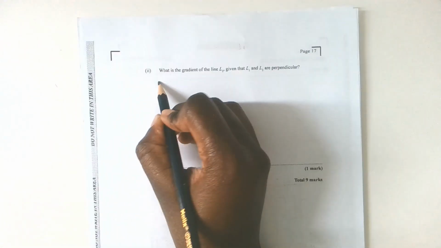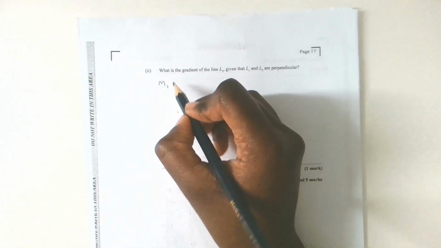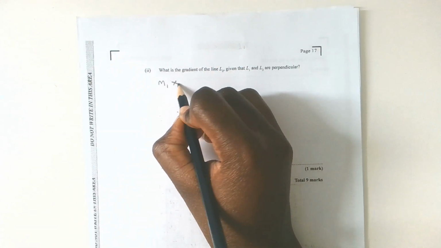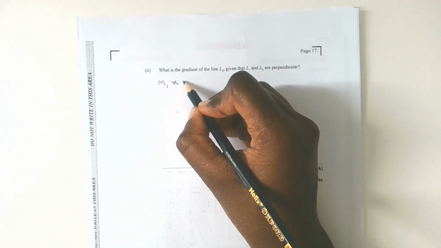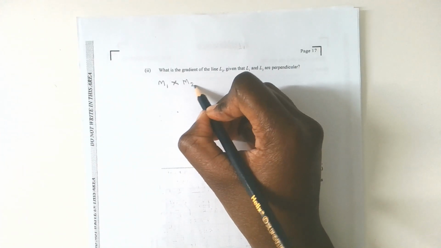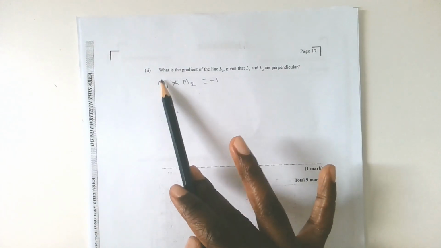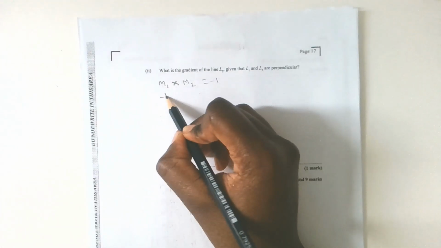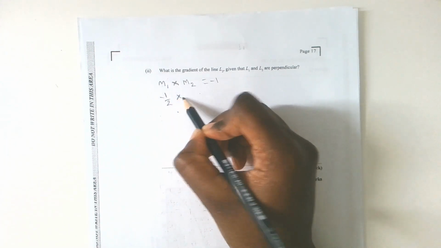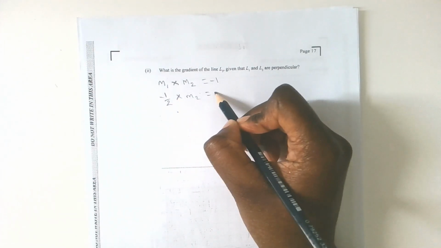So if we multiply M1, the gradient of the L1 line, by the gradient of L2, it's going to equal -1.